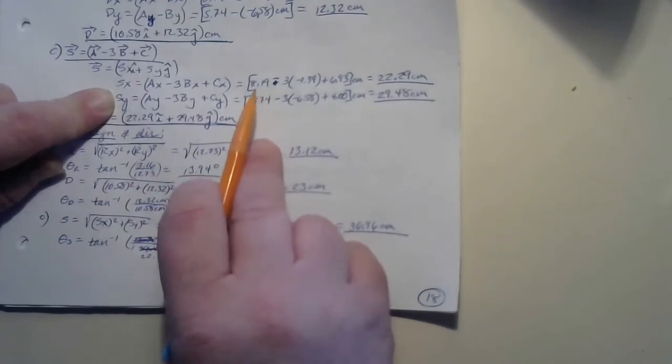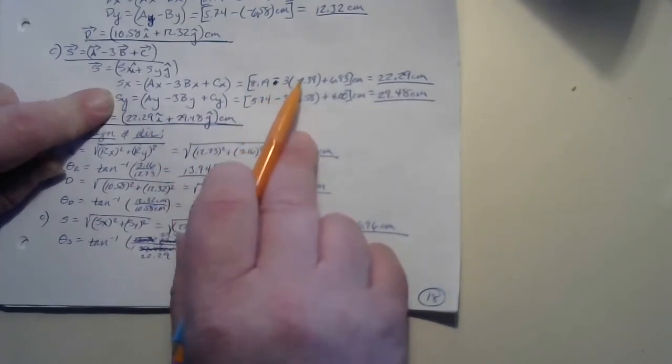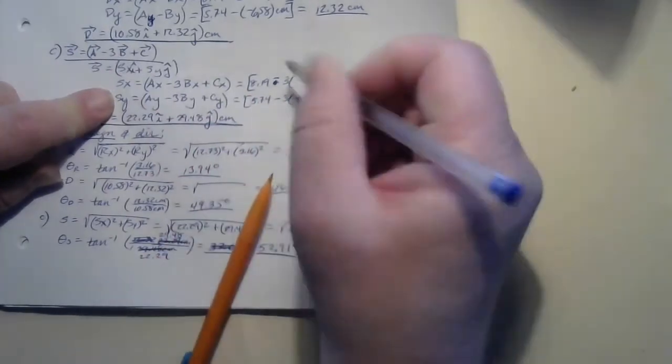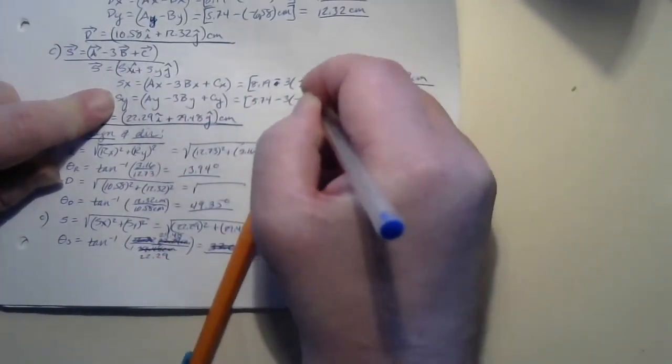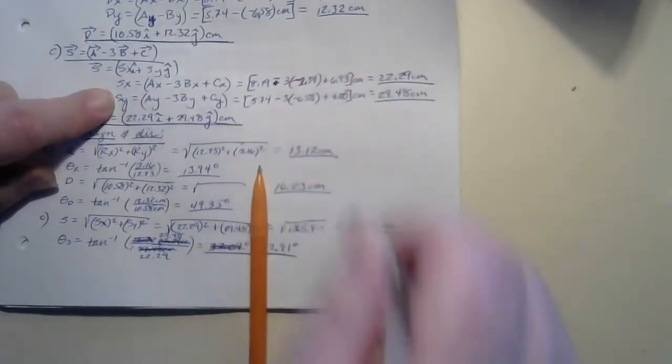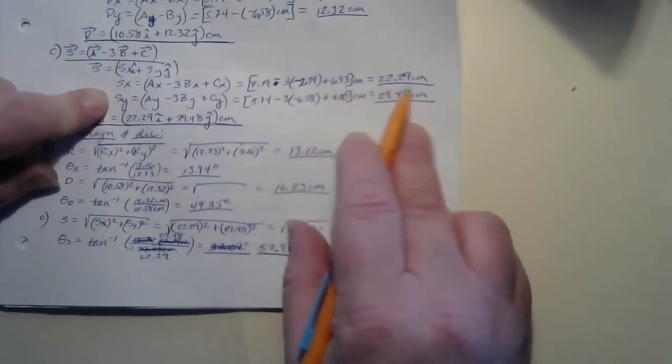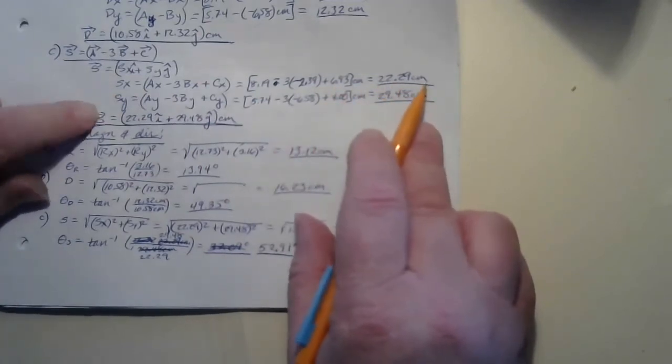So this is 8.19 minus 3 times negative 2.39, that's negative 2.39, plus 6.93. And that gives you 22.29 centimeters.